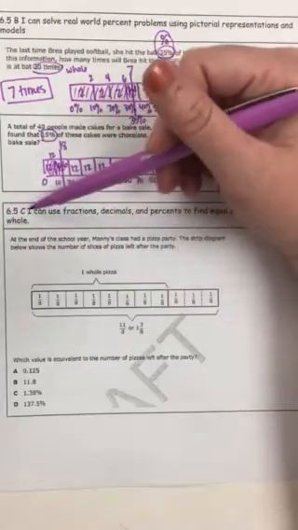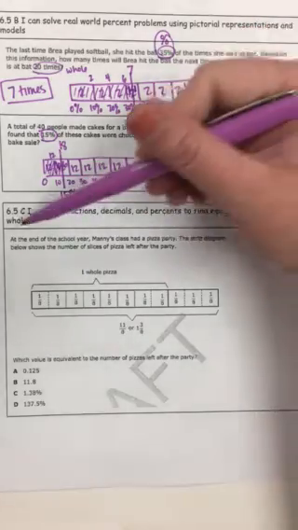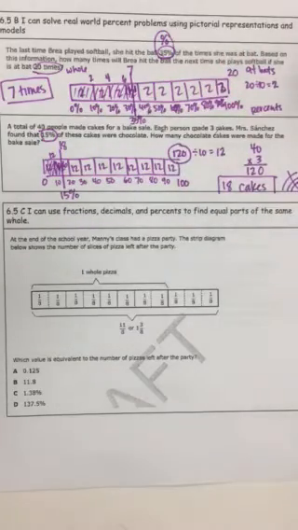It says 6.5C. I can use fractions, decimals, and percents to find equal parts of the same whole. Our question is, at the end of the school year, Manny's class had a pizza party. The strip diagram shows the number of slices of pizza left after the party.